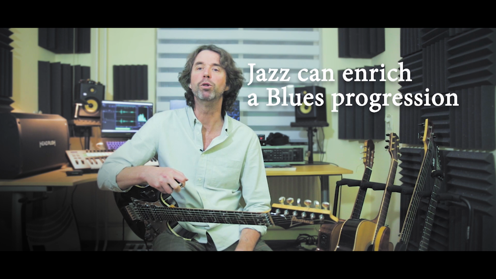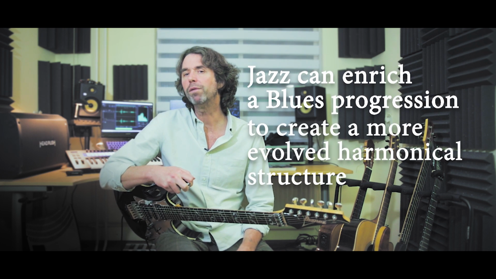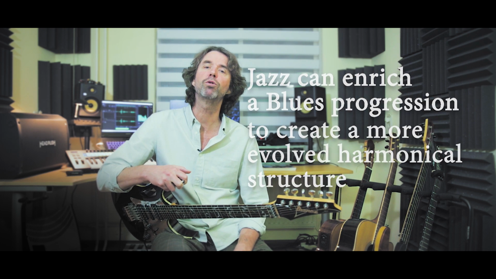Now the 12-bar blues is an essential part of jazz. The other way around, jazz can be part of blues and can enrich the standard 12-bar blues progression to create a more evolved and therefore more interesting harmonical structure.